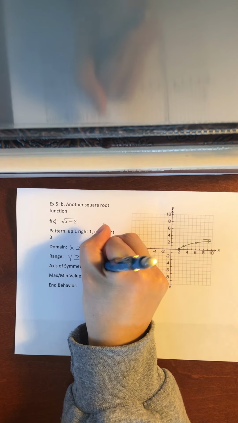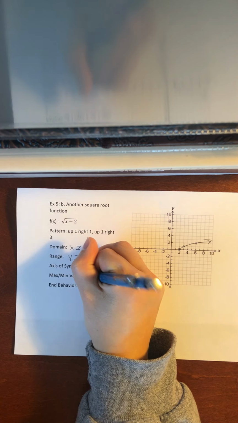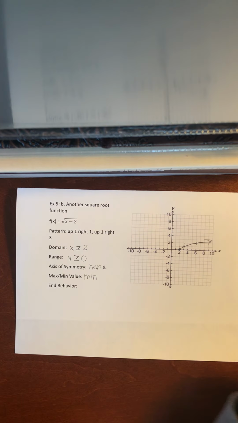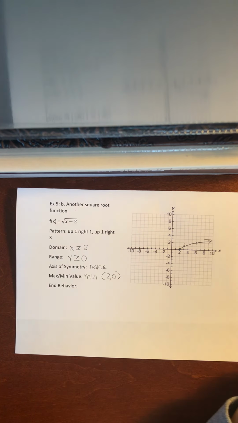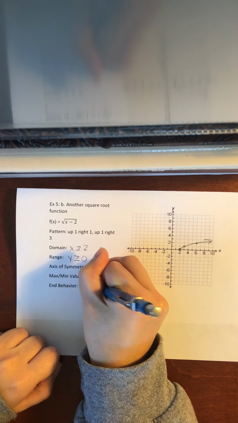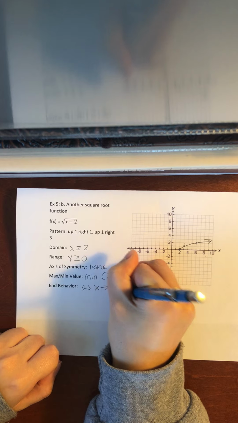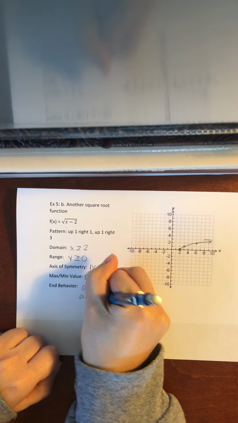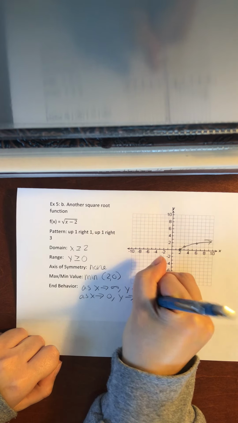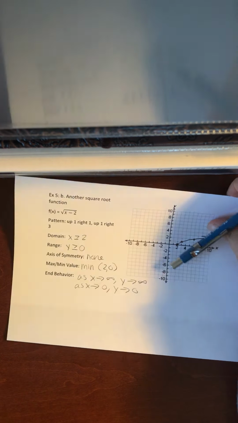Axis of symmetry, there is none. You do have a min value here at (2, 0). And end behavior, as x approaches infinity, y approaches infinity, and then as x approaches 0, y approaches 0. Same thing as the last one.